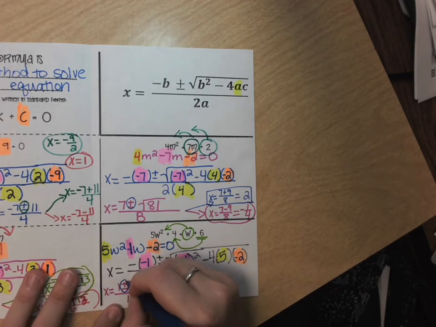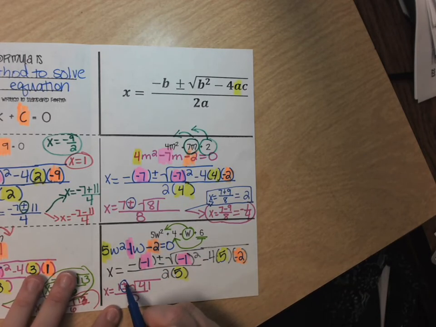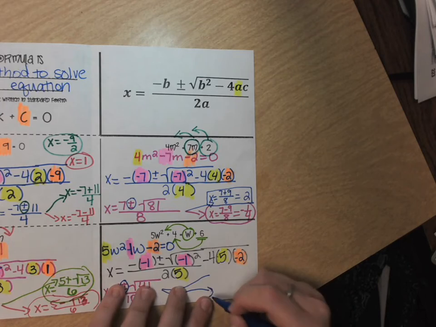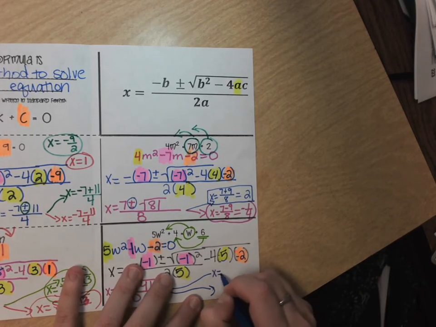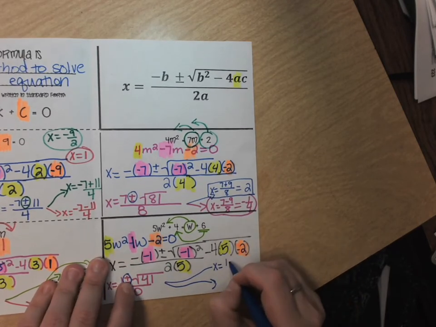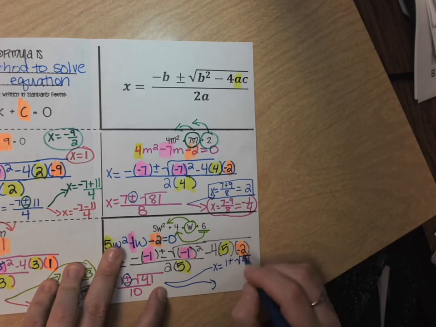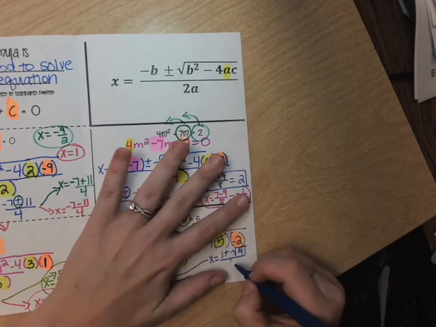Alrighty, just like the last three, we got to do a positive and we got to do a negative. That's how we get two answers. So the first one is x equals 1 plus the square root of 41 over 10.